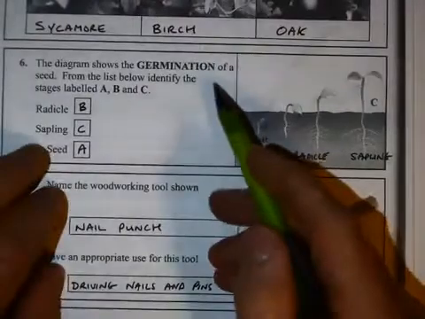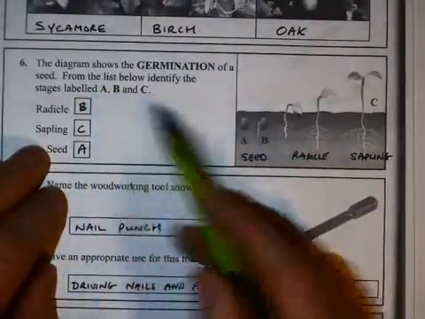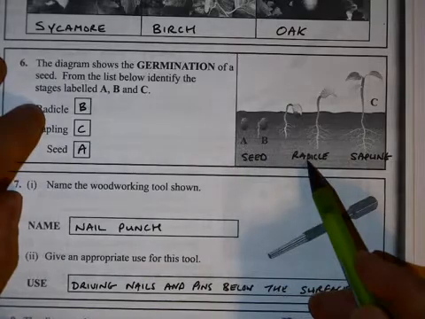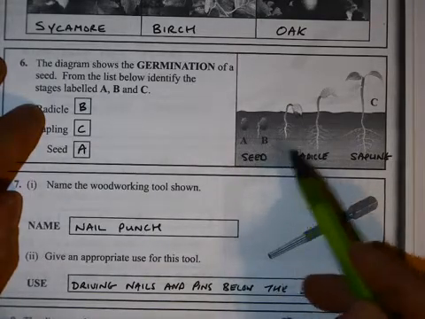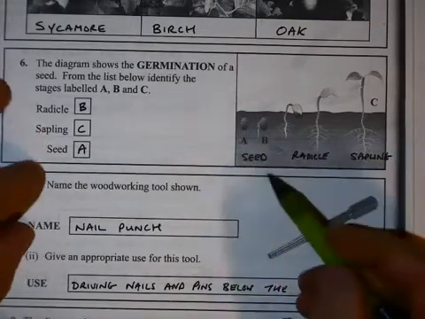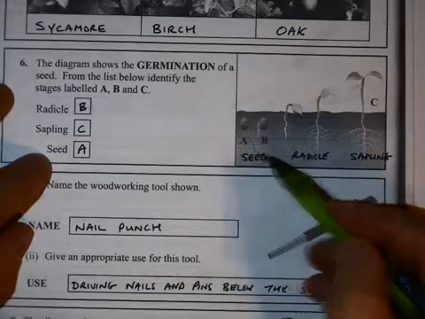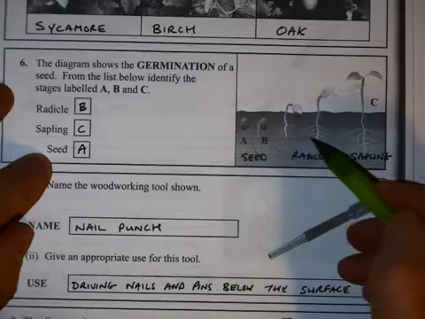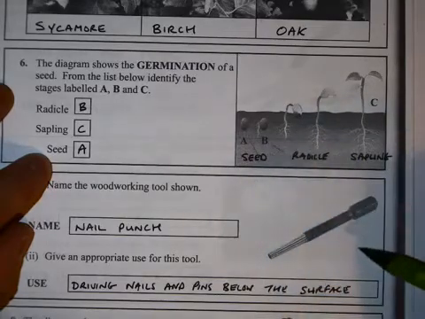Anyway, 6, germination of seed, list each of the stages. So the radicle is B, and the sapling is C, and the seed is the very first one. So the radicle is the wee guy that comes out of the bottom of this here. So this is the guy, radicle, actually growing.